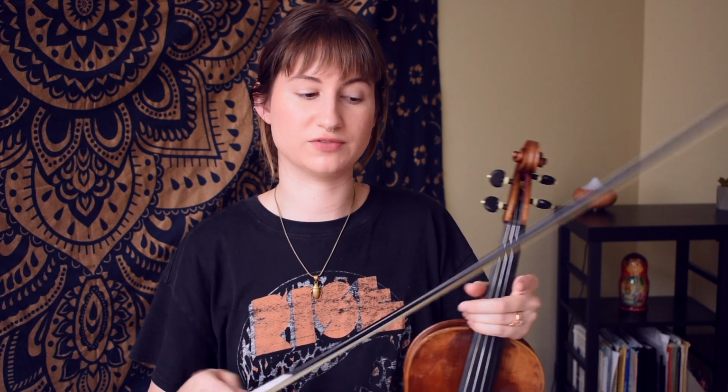So each note is very concise, and it doesn't necessarily mean that we have to use a very short amount of bow. You can still use a lot of bow and play staccato, but again, it just has to do with adding separation in between each note. And I, again, will demonstrate on the A string.